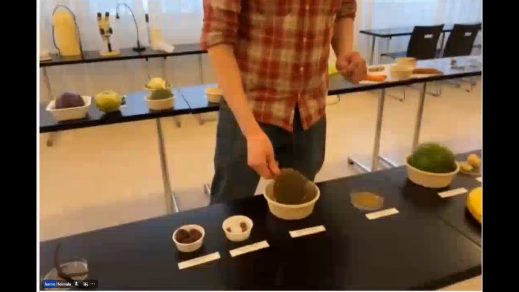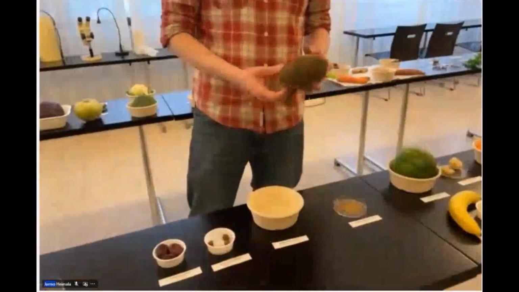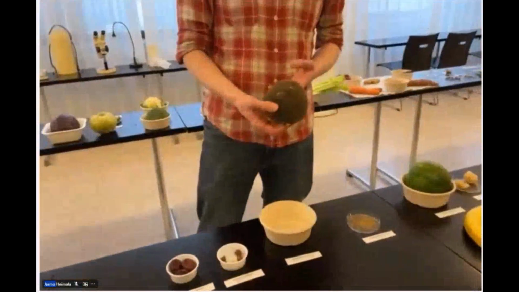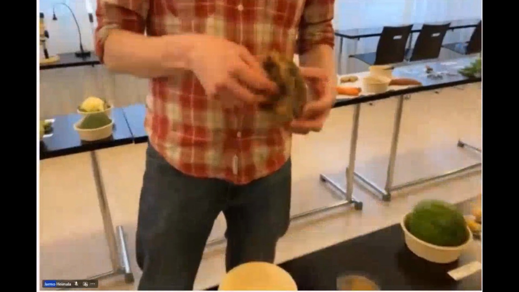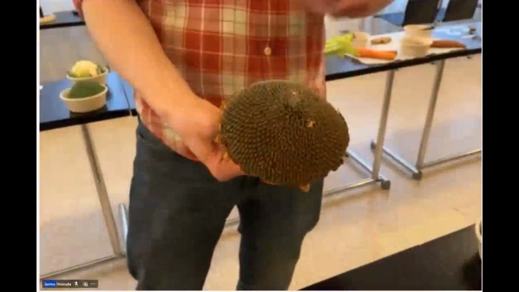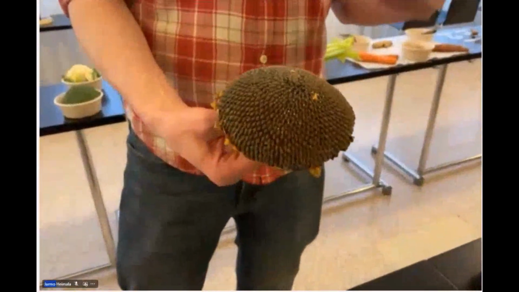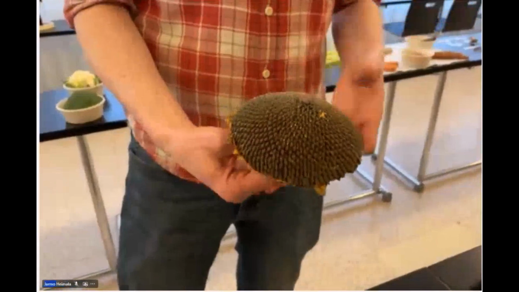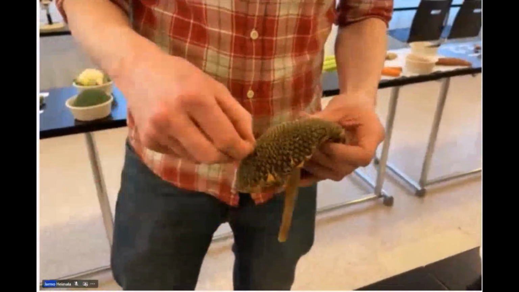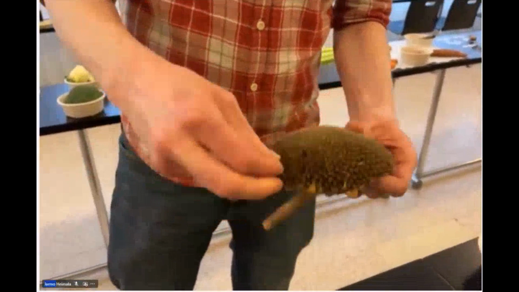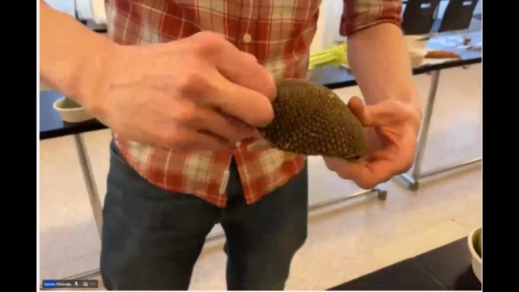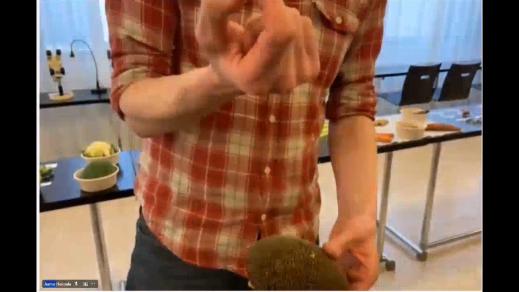Now here is a sunflower seed head. So it's not a flower, it's a very thick inflorescence. And the fruit of this is an achene, which is here.